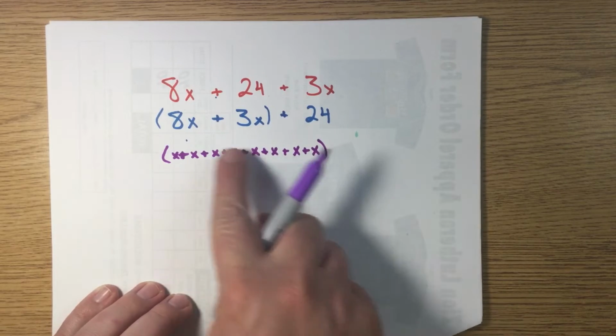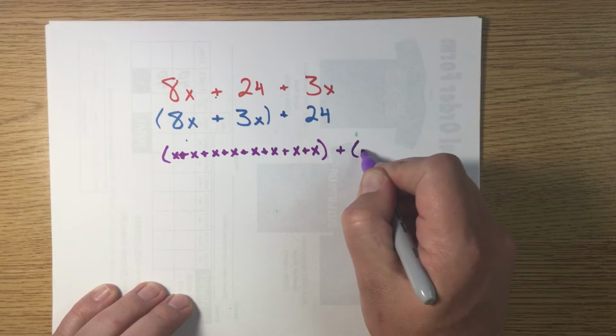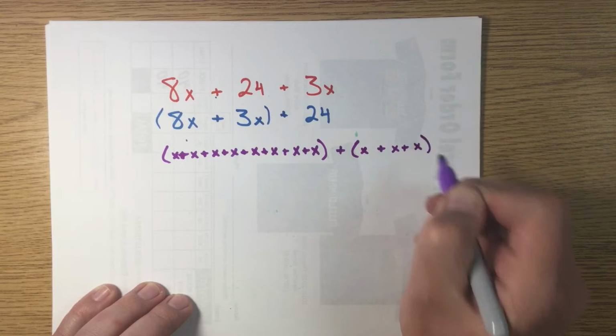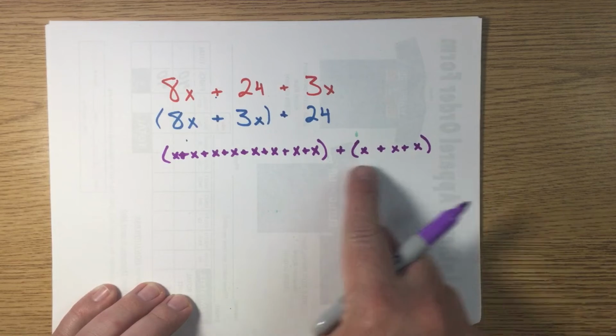This is the same thing as 8 times x. And if I add to that 3 x's, x plus x plus x, this is 8x plus 3x.